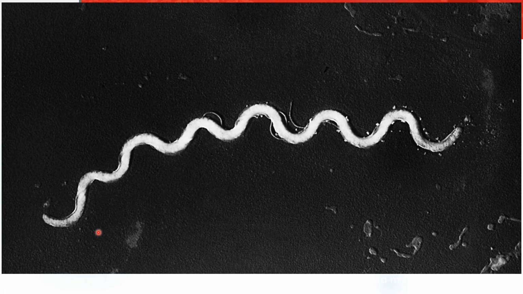This one is an illustration of a sample obtained using dark field microscopy. This one is a Vibrio. Yes, this one is a Vibrio cholerae bacteria.